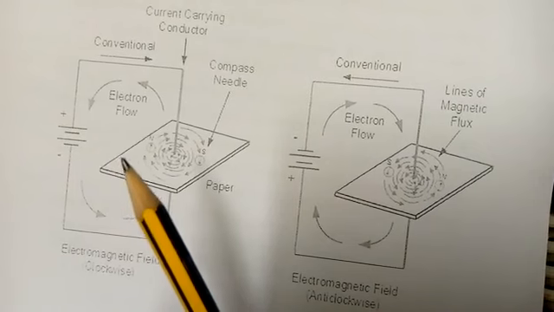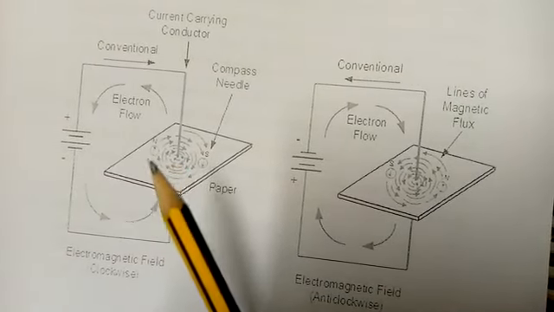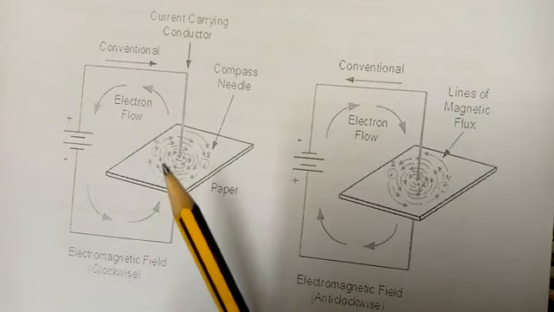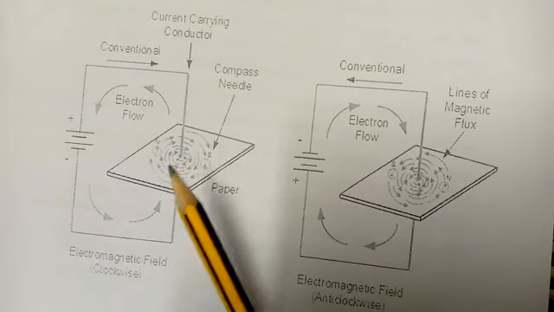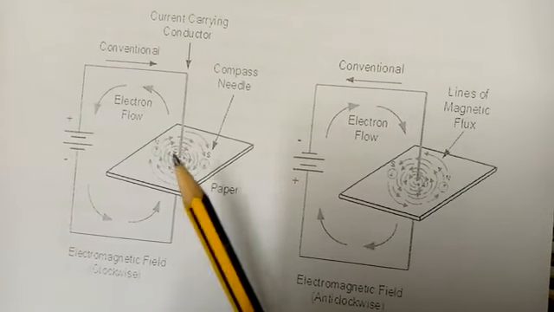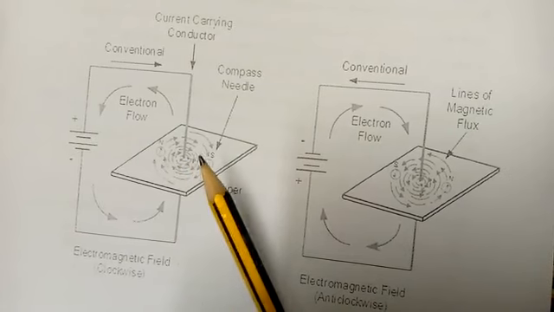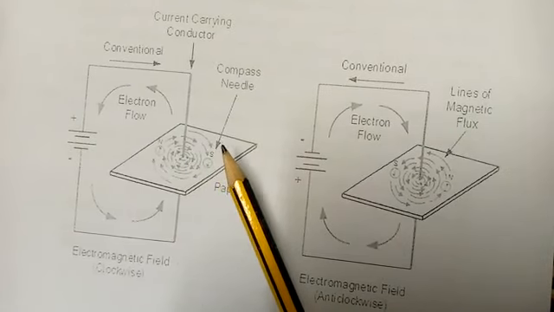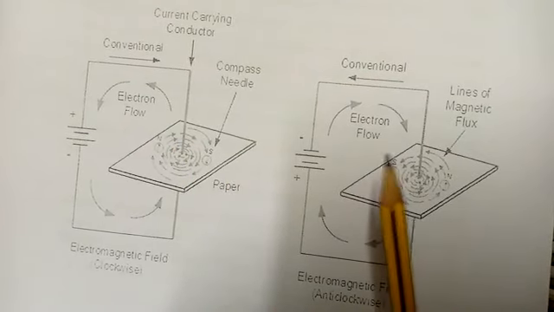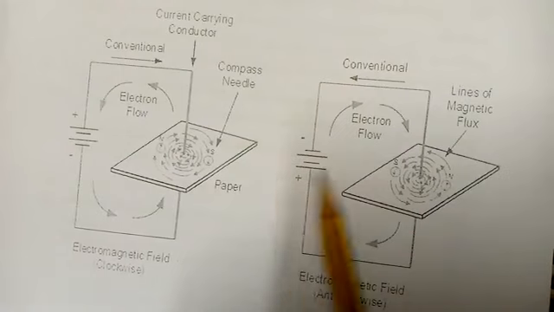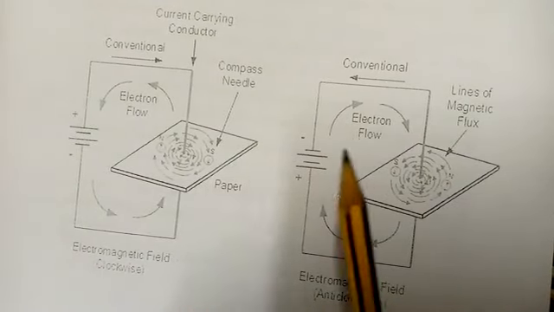Now, our main concern here is the magnetic field. When the current flows, we have a magnet. That means we have a magnetic field. If there is flow of current, that is the electron, the important thing, so we have to follow the flow of electrons. Look, these lines have north and south. What is the difference between these two figures? Can you observe the difference?